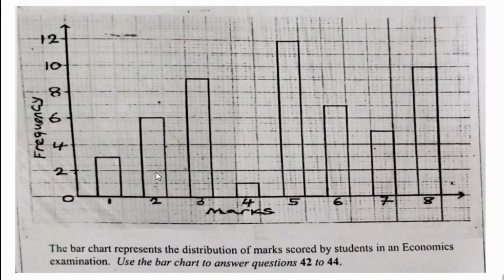All right. Before questions 42 to 44 is a graph which we are going to use to answer the questions. So the question says that the bar chart represents the distribution of marks scored by students in an economics examination. Use the bar chart to answer questions 42 to 44. And let's check out question 42.